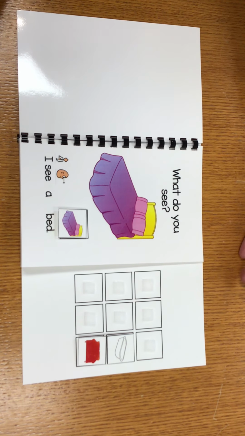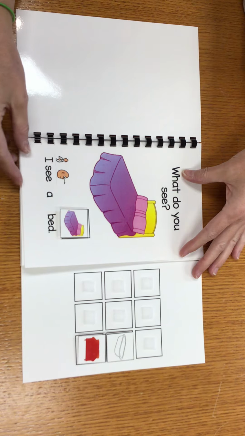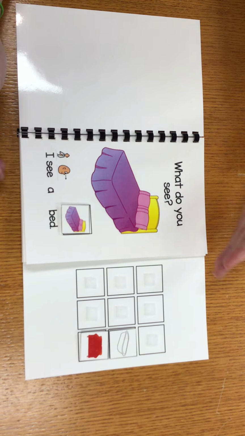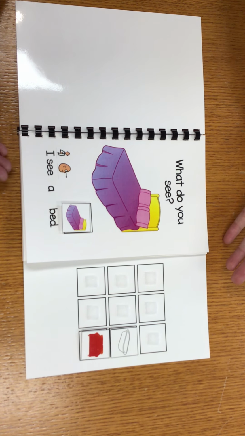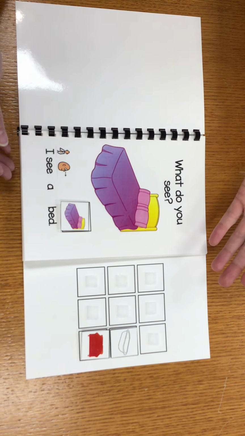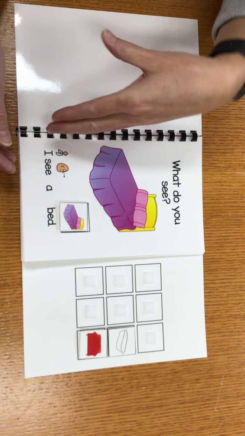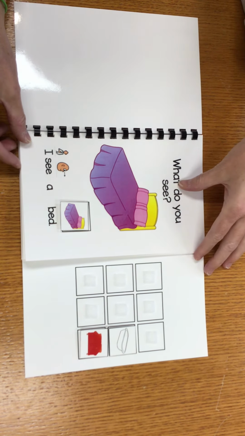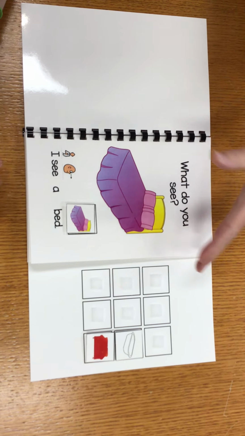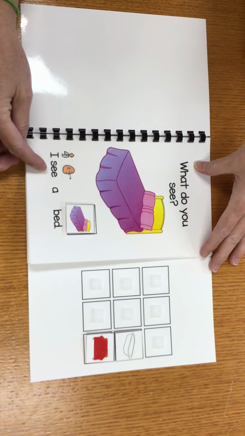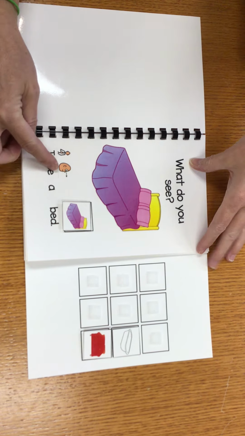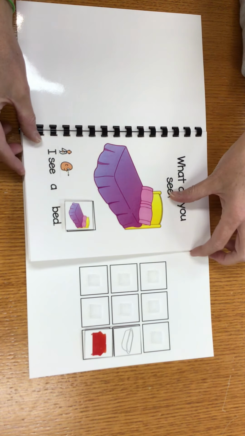And the idea is that you want to gradually expand the length of the sentence that the child can say. So with enough repetition, the child will catch on to what the routine is and hopefully be able to fill in more and more of the sentence. So eventually, we hope that the child will be able to say, I see a bed on their own.